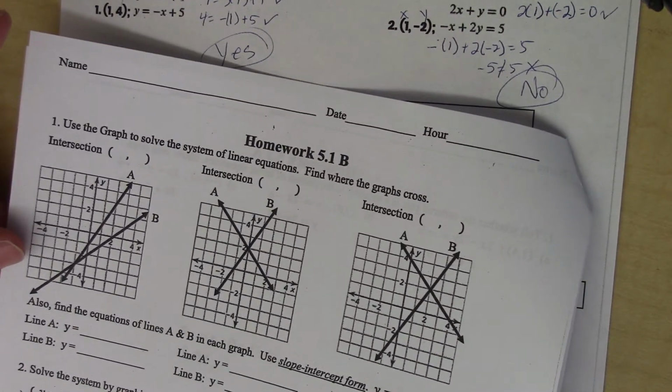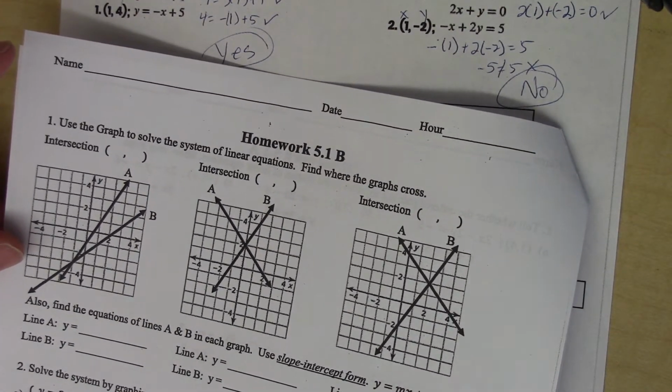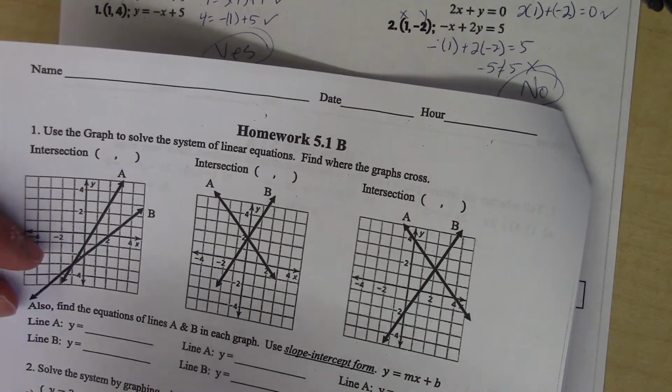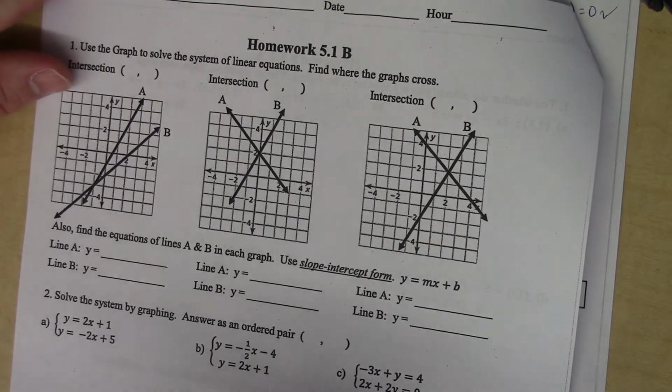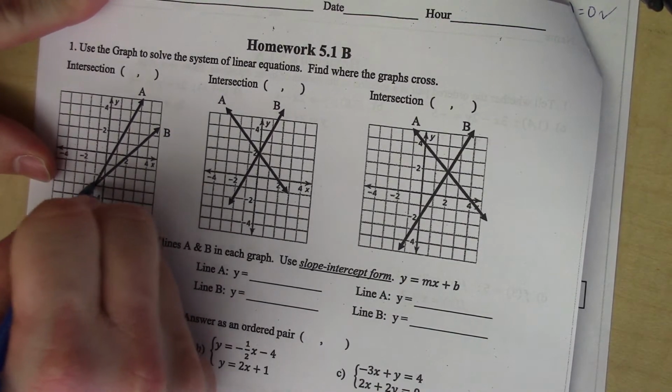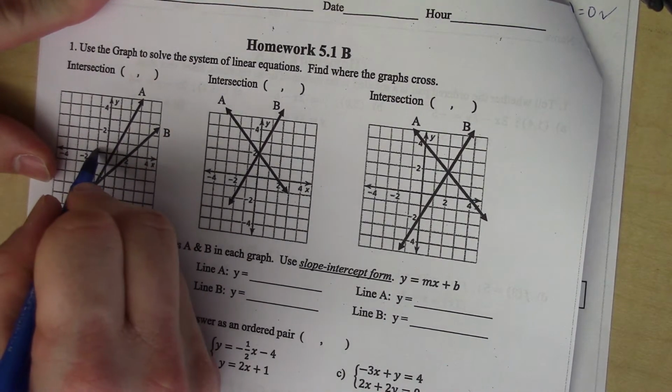In fact, the next page of the homework is more of the same problems that I just talked about. Write the point of intersection at the top, and then write the equation of the line. Well, really, look how easy this is, right? Here's the intersection. Again, I'm doing this for you from the homework. Negative 1, negative 3.